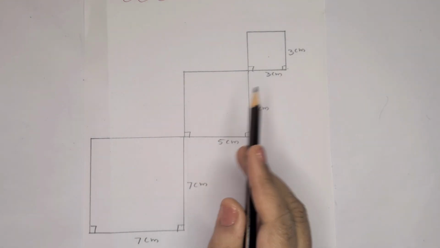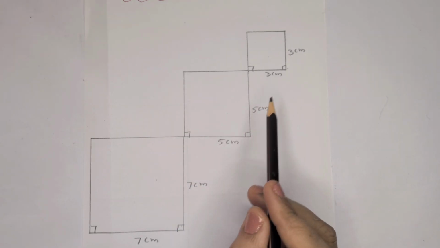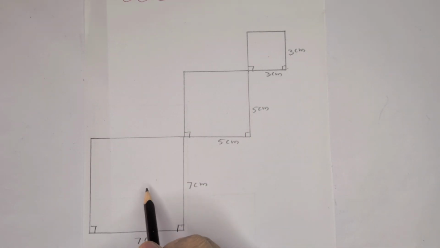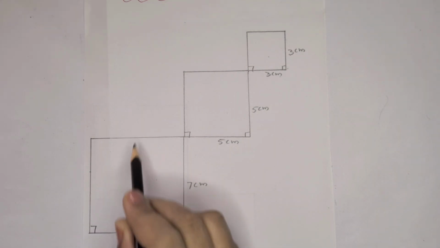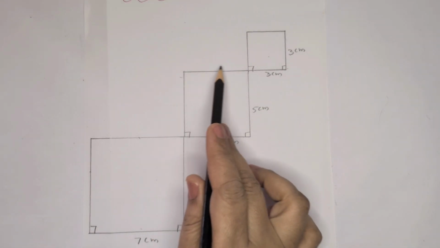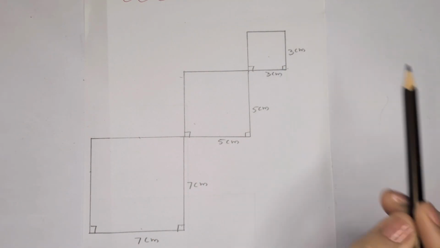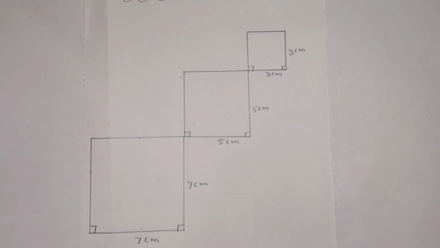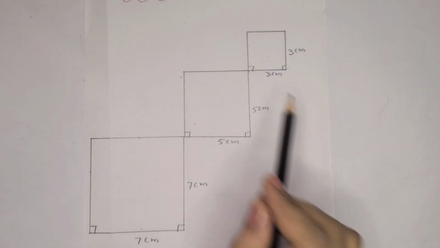So all these three squares follow both the properties of a square. All sides are equal in length. Here all sides are 5 centimeter, here all sides are 3 centimeter. And all angles are 90 degree.